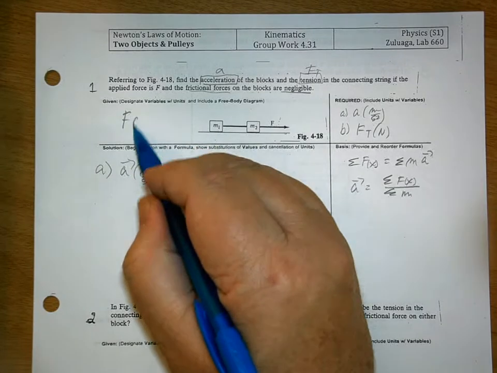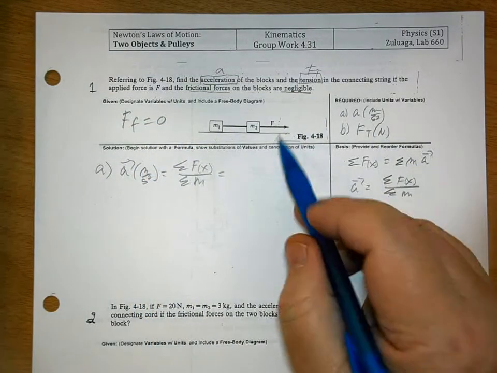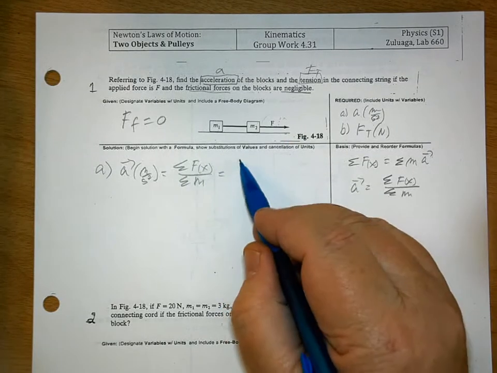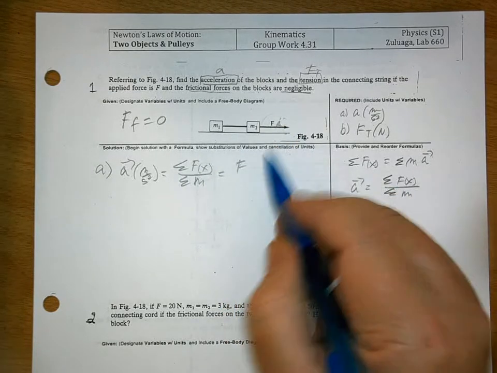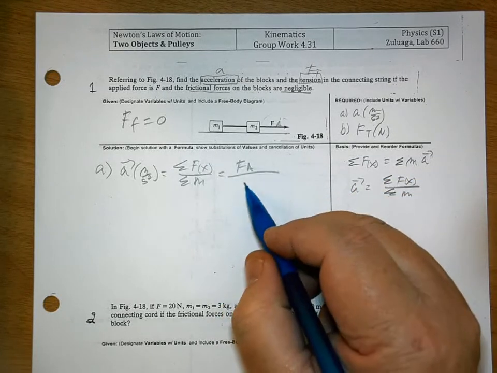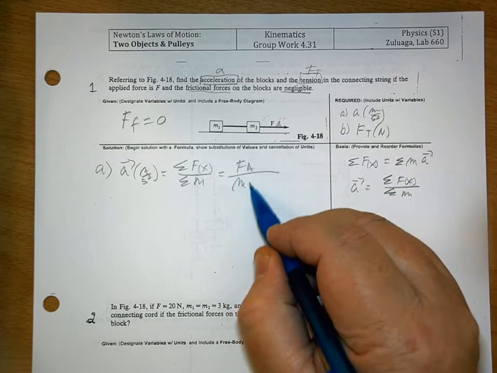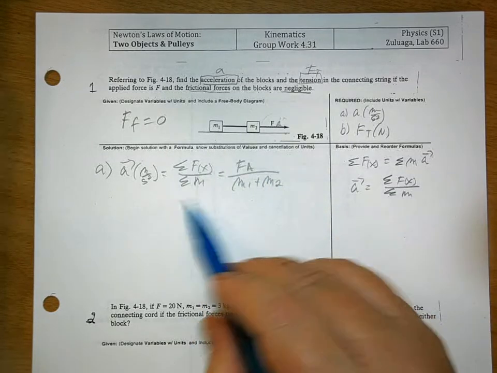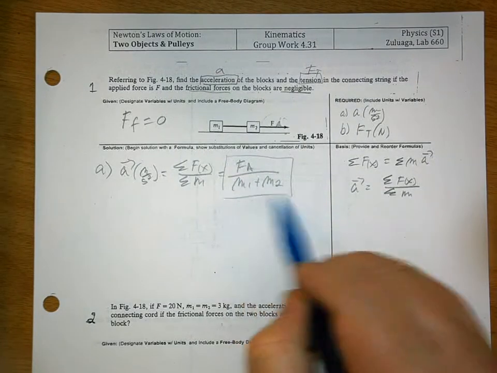What does that mean? Ff is equal to 0. So we only have one force. Okay? So what is the force? Fa. Let's call that the applied force, right? Divided by, what is the mass? m1 plus m2. Okay? And that, believe it or not, is the answer.